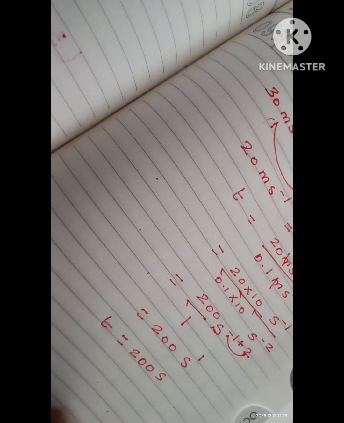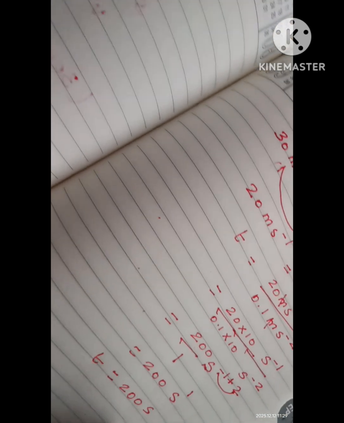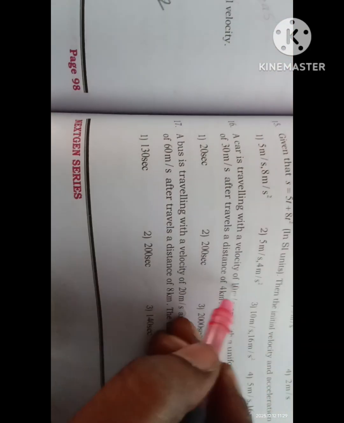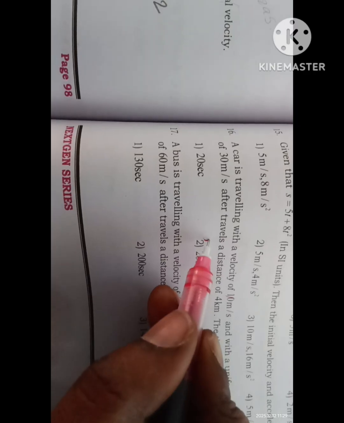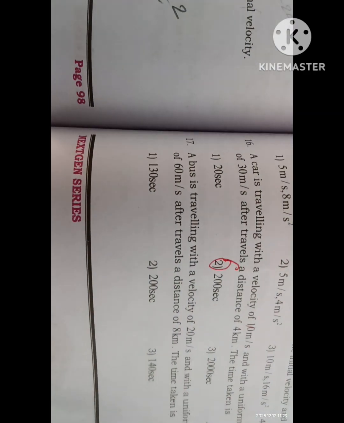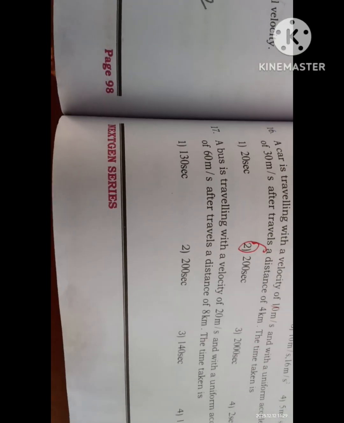So what is the value of time? 200 second. Is there any option 200 second? Yes, option 2. So for 16th sum, what is the correct answer? Option 2. So like this you have to calculate. Okay. Now see the 17th sum. A bus is traveling with a velocity. Is traveling. Already it is traveling.